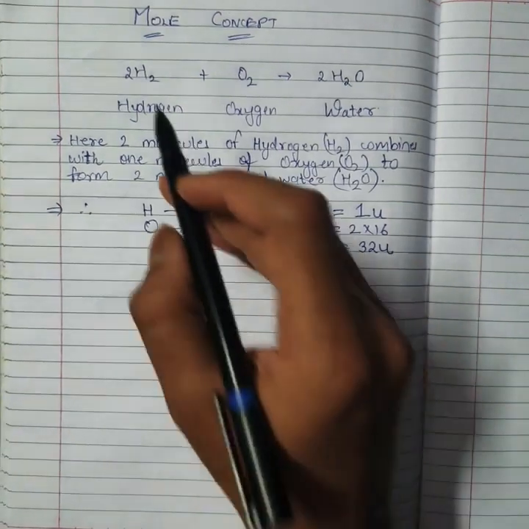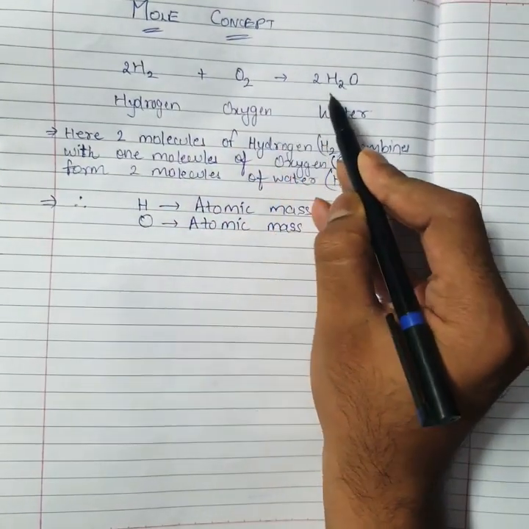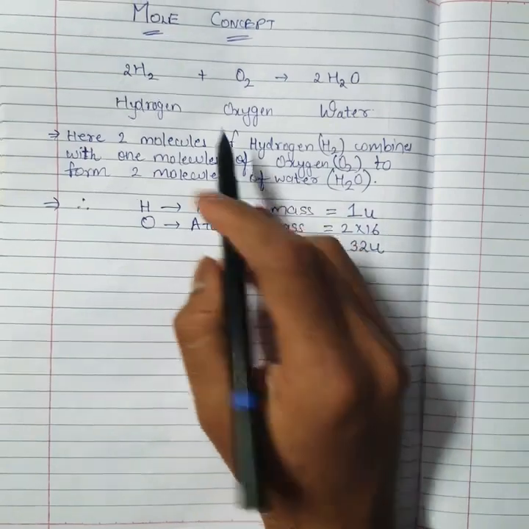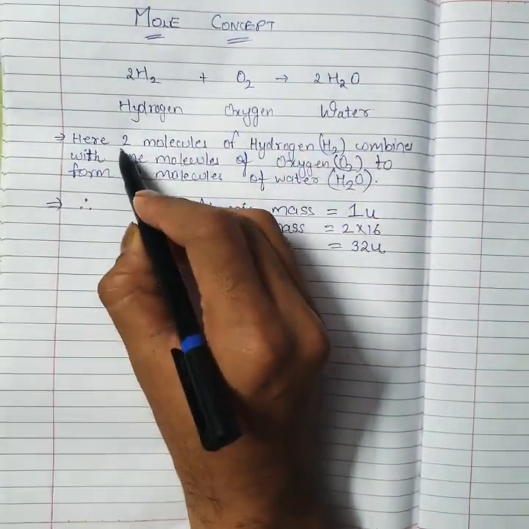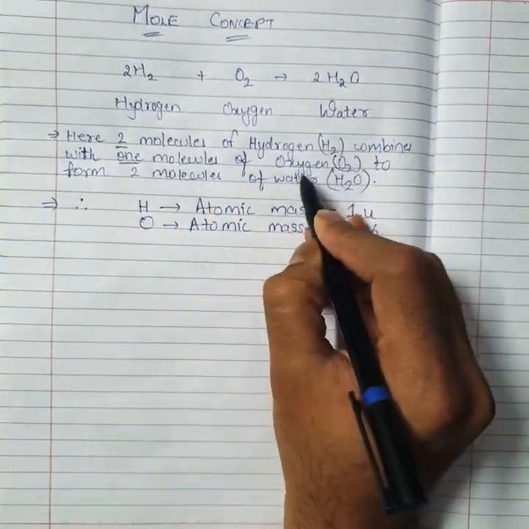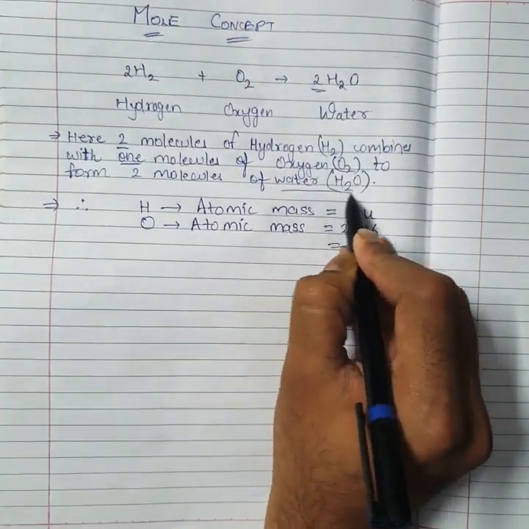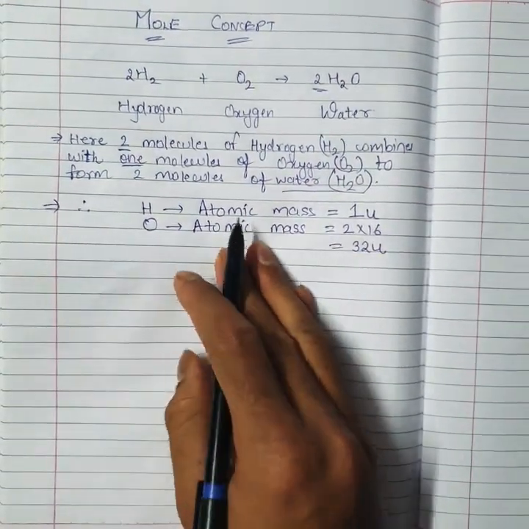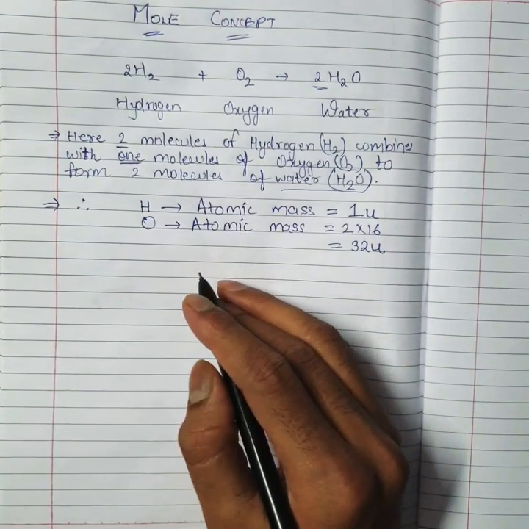That means here two hydrogen combines with oxygen to form water, right? So from this equation you can see that two molecules of hydrogen combine with one molecule of oxygen to form two molecules of water, right? So it's too simple, right? And this equation is also a balanced equation, right?